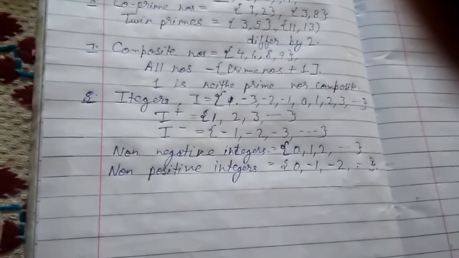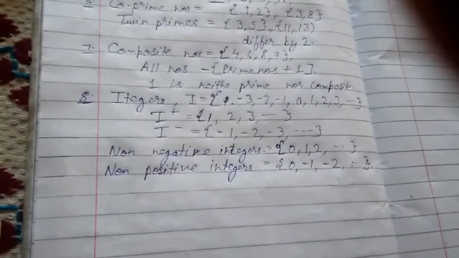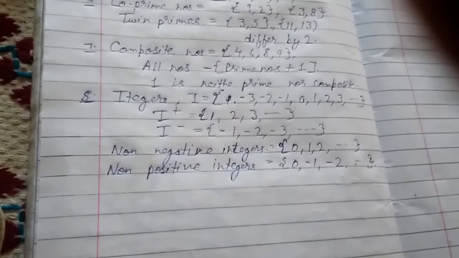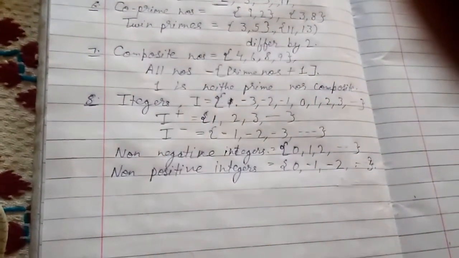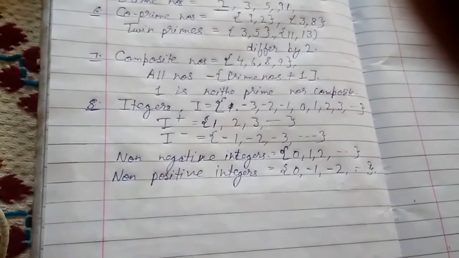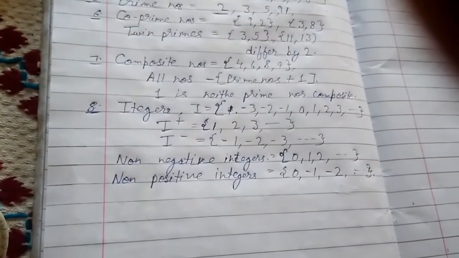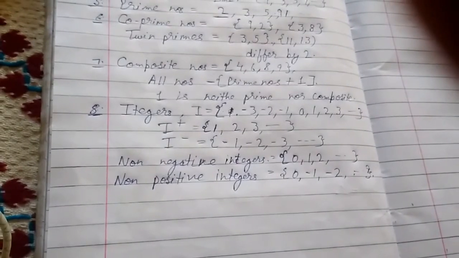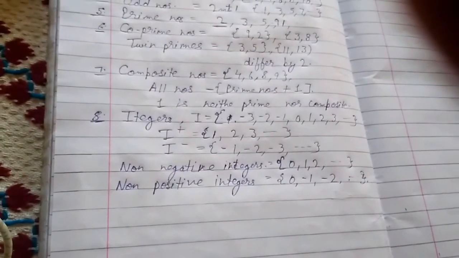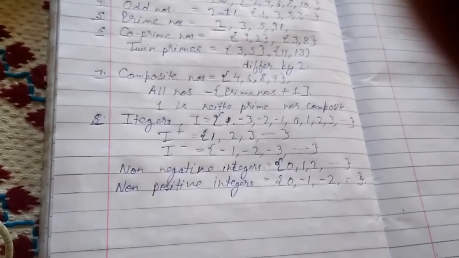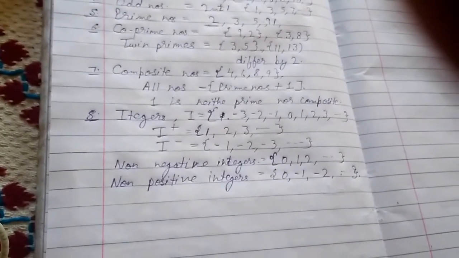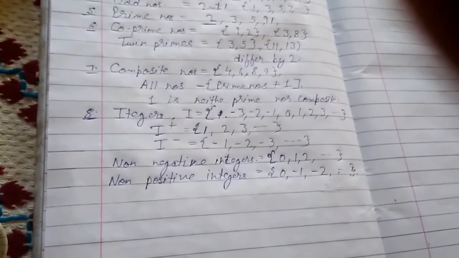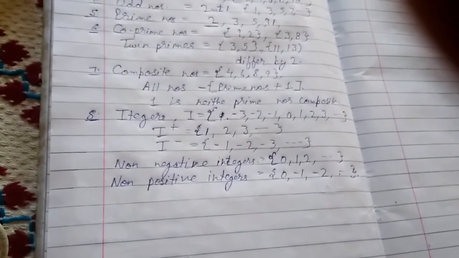Now friends, the next term which comes is integers, represented by I. In the first example you can see -3, -2, -1, 0, 1, 2, 3, and so on, all are integers. Further we categorize integers as positive integers, negative integers, non-negative integers, and non-positive integers. Let's see what's the difference between them. Positive integers are like 1, 2, 3, 4. Negative integers, in the same order, -1, -2, -3. Now remember one thing, 0 is neither a positive number nor a negative number.